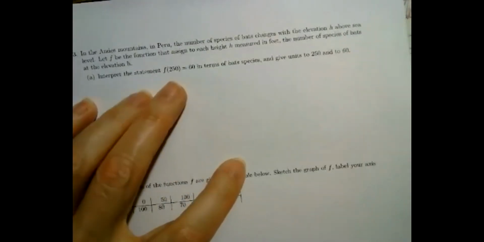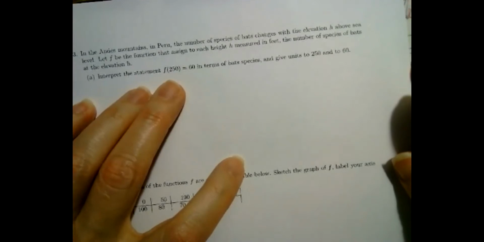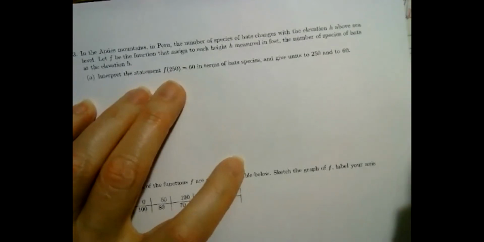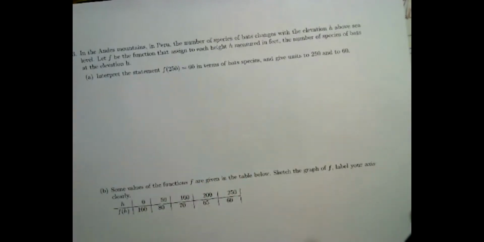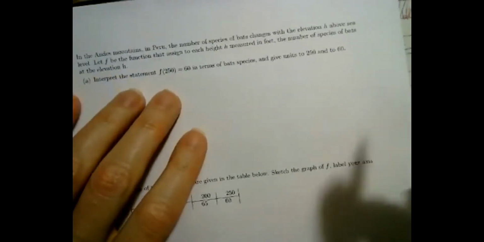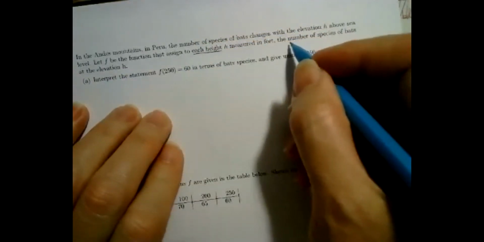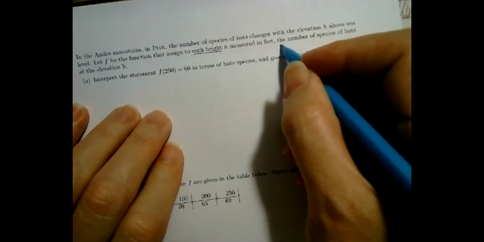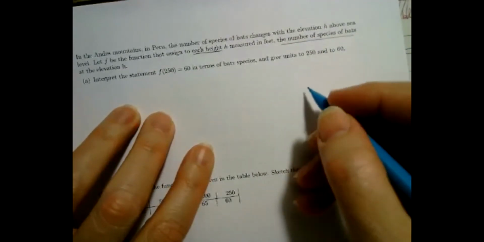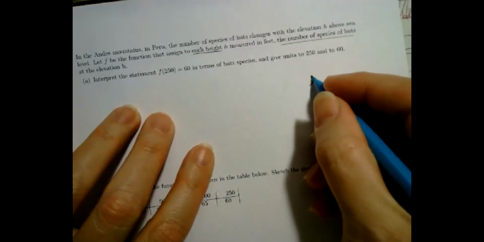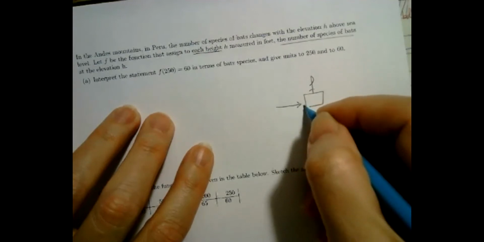250 equals the number of bat species, and 60 equals the height in feet. Let's read the problem again. What does f do? F is the function that assigns each height h, measured in feet, to the number of species of bats. Okay, so what is the input here? What does the f function do? What do you give it?